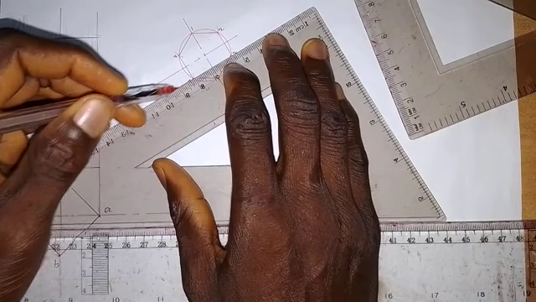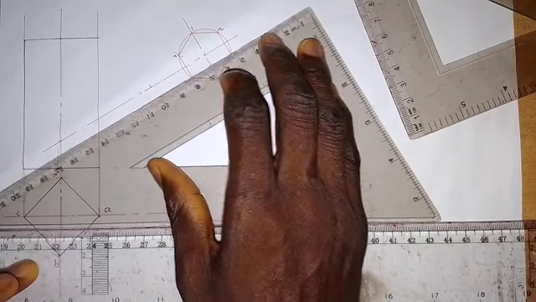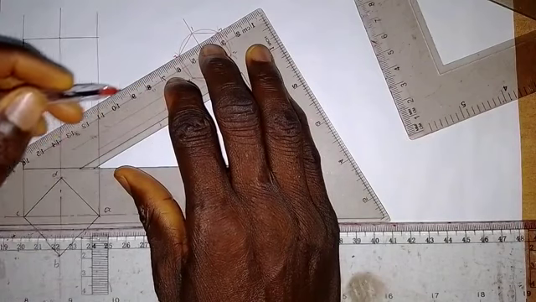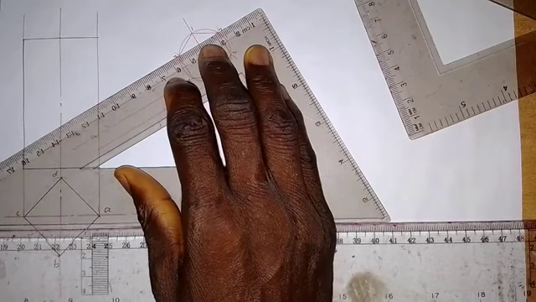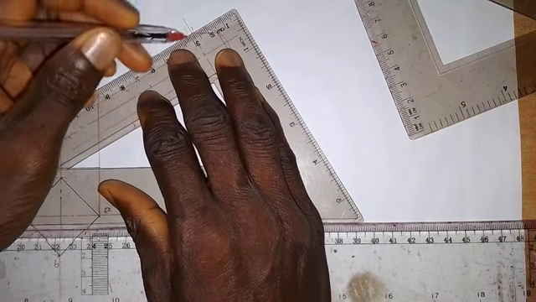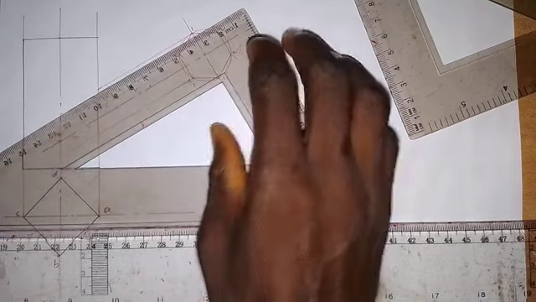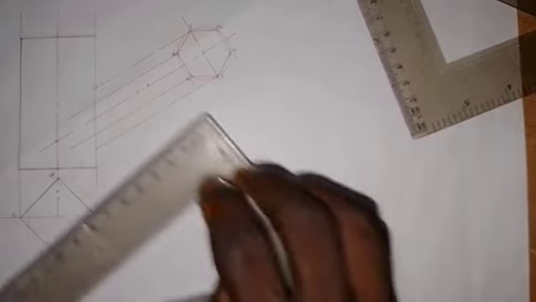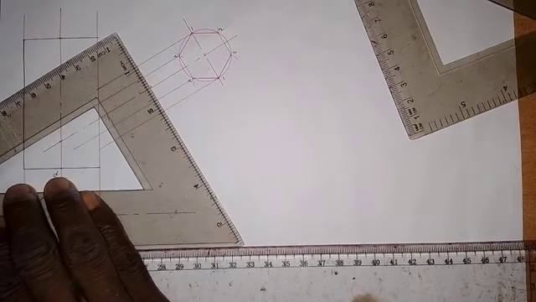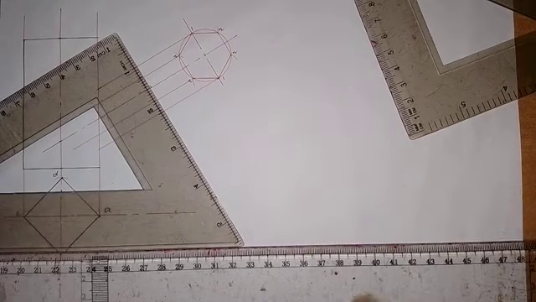I will draw this line into the square prism, and from this point 2 also I will draw a line into the square prism, and from point 1, I will draw a line just to touch this side of the square prism.